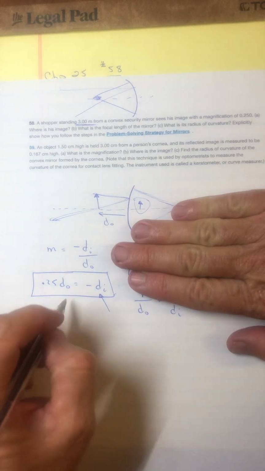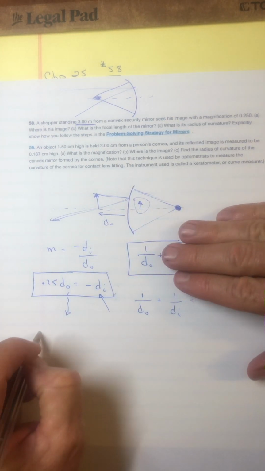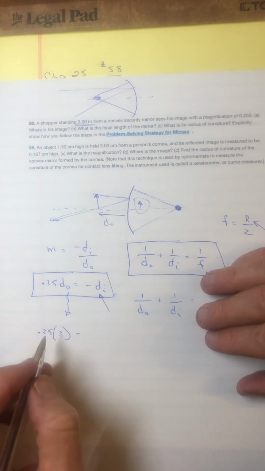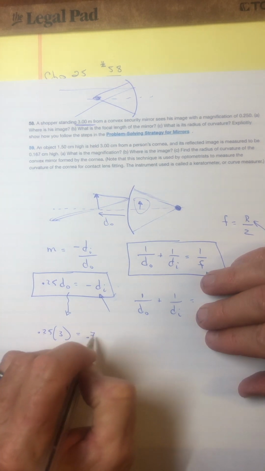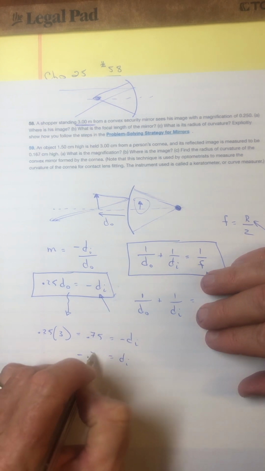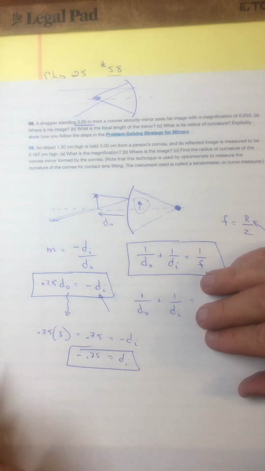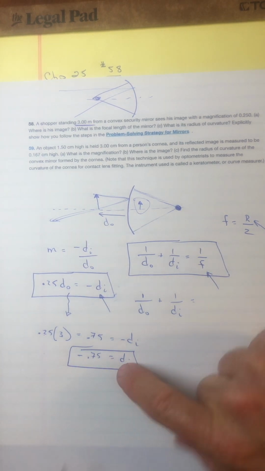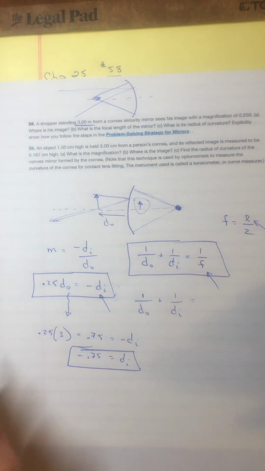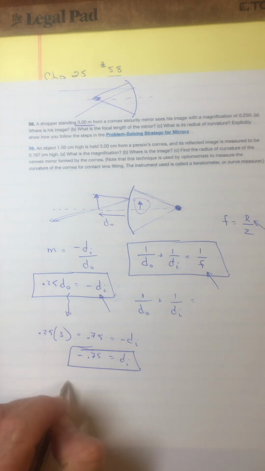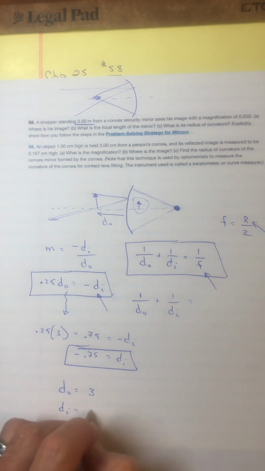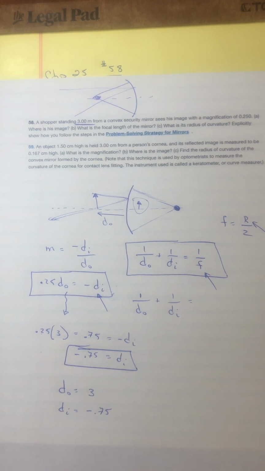So even though this is all true, I should have right here just said, okay, this is 0.25, and the shopper, the object distance, is 3. And so this is 3/4 or 0.75, and that is the negative of the image distance, or put another way, the image distance is a negative 0.75 meters. Okay, so that is, as I was saying here, a negative number, and sure enough, that's our virtual image. So we have both the object distance at 3 meters and an image distance then at a negative 0.75.